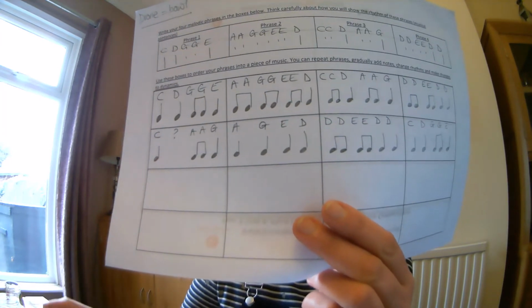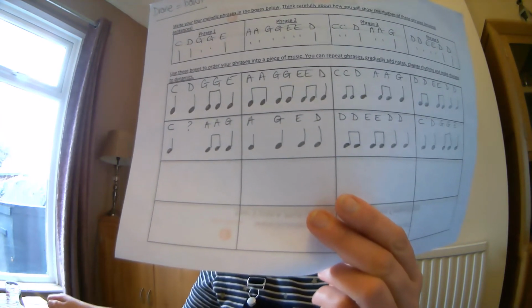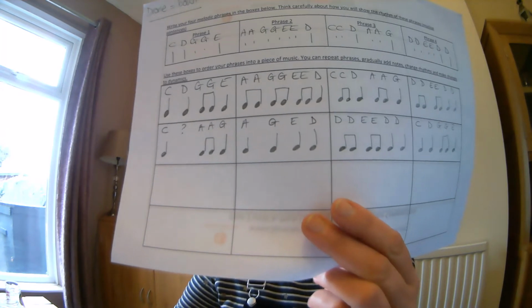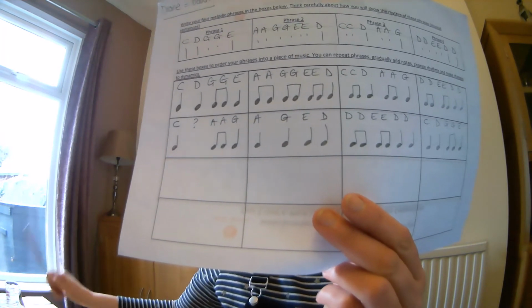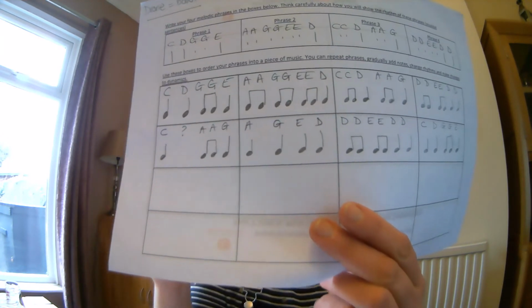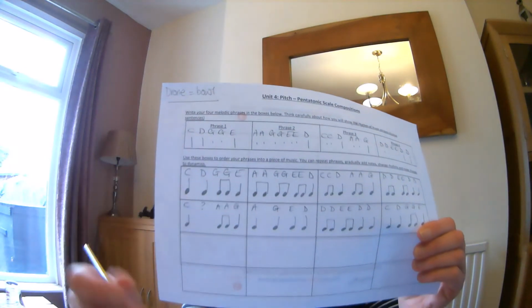Let me play it to you. Let me do it one more time. Okay, so what we need to do there is we need to create a rest, and it's a 1 beat rest because all of these boxes add up to 4.